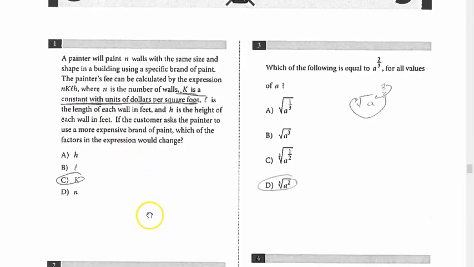Moving on down here to section 3. For this one, we're getting back to our wording, right? So if the customer asks the painter to use a more expensive brand of paint, which of the following factors in the expression will change? So this is just wording out what we know. So again, it's just looking for the words, and we find that k is going to be that variable.